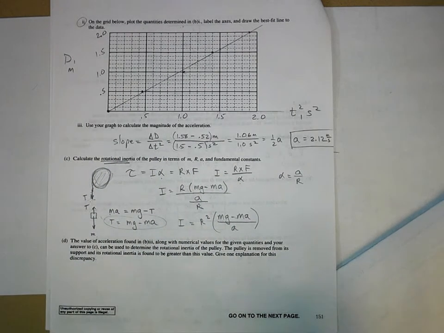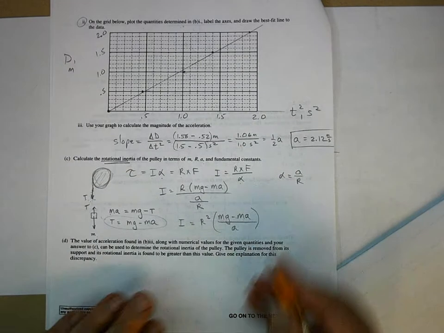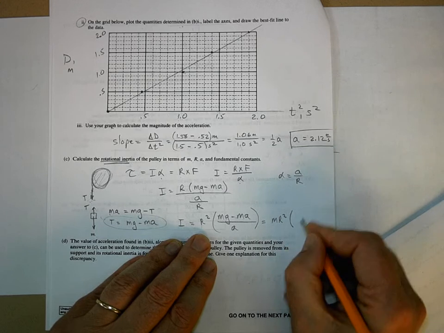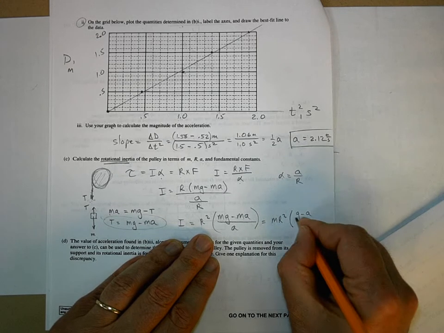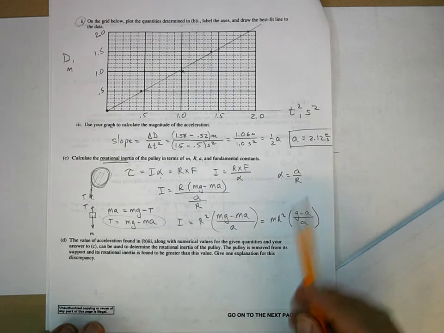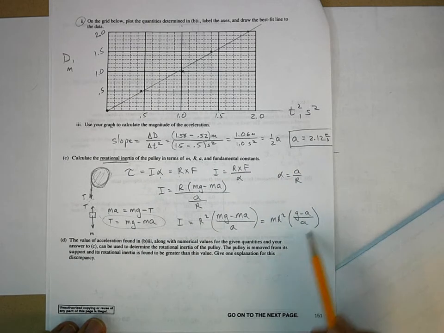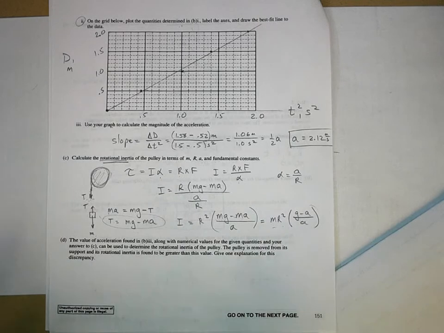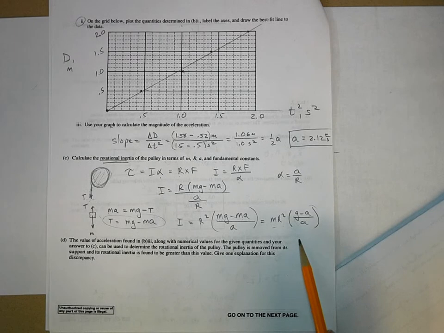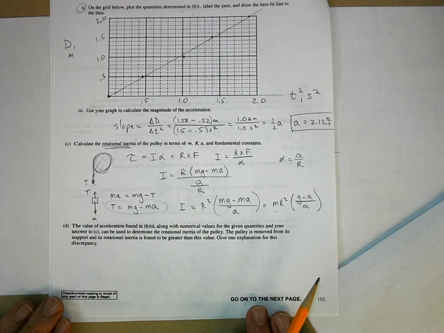Anyway, I think in the solution manual they distribute out the m. So let's go ahead and do that. So it's m r squared times g minus a over a. And here's another thing. Rotational inertia, as I was saying, is almost always some fraction of mr squared, right? Like a disc is 1/2 mr squared, and you have 1/12 mr squared or 1/3 mr squared. Well, here we have this fraction right here. That's a fraction. Okay, last part, part D.